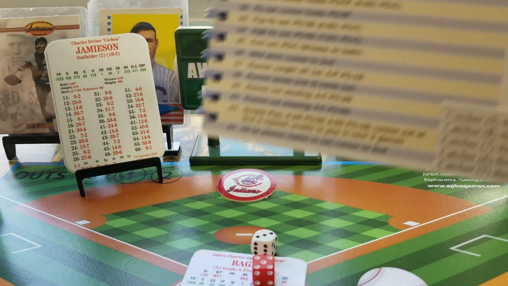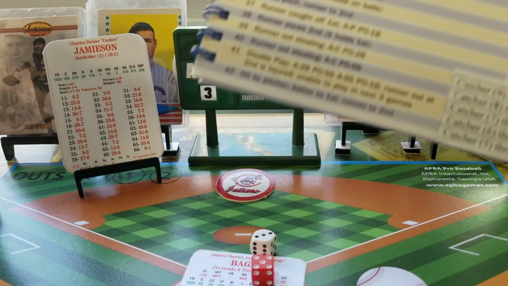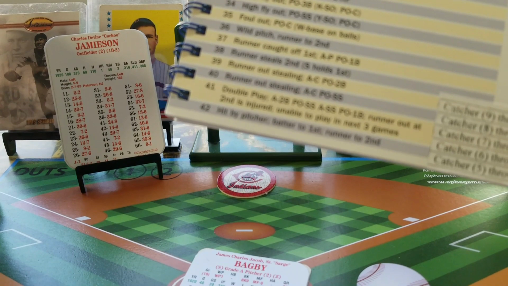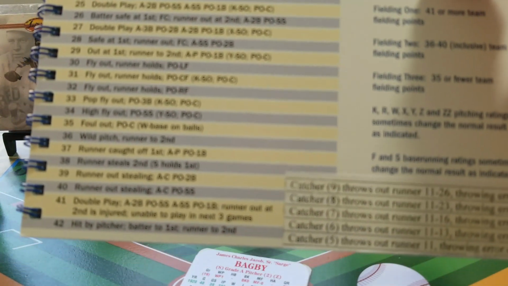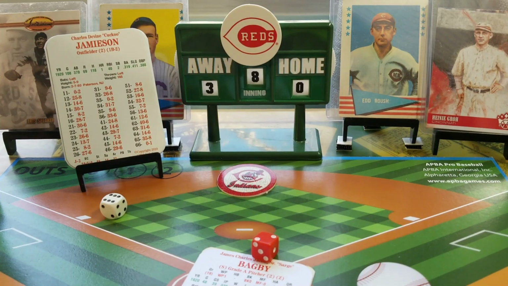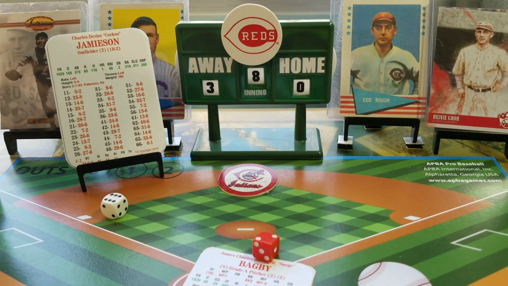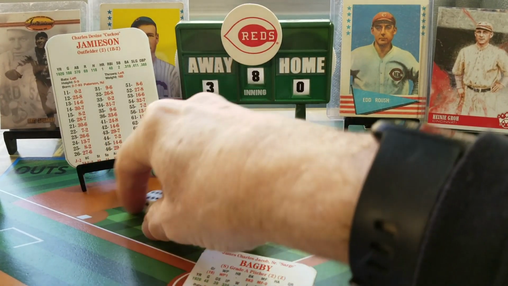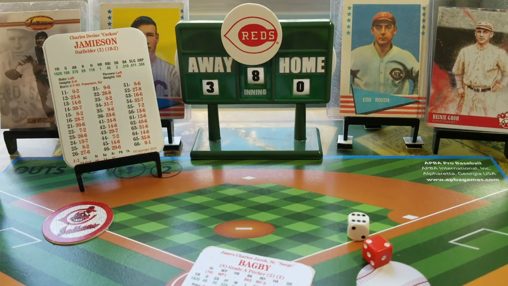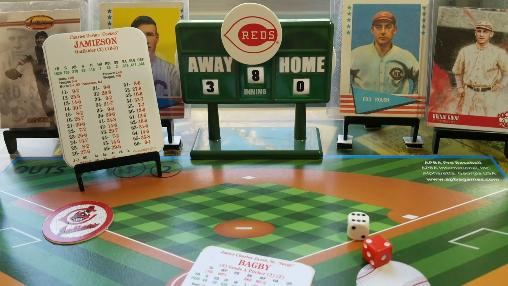Since his catcher is an 8, I'm going to give him a chance to throw out the runner. 11 through 23, he's going to be out. 24 through 66, safe. 26, just barely. He is safe. And there is no outs and a runner at third.